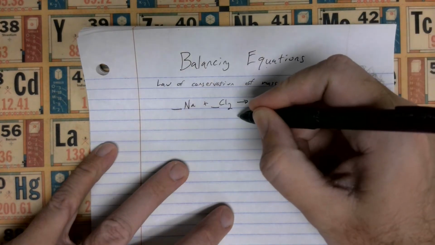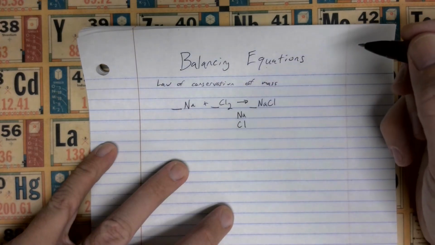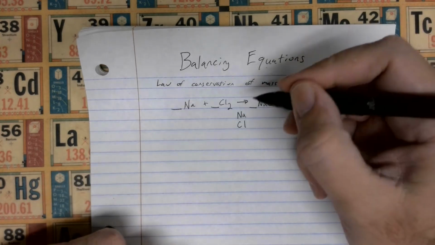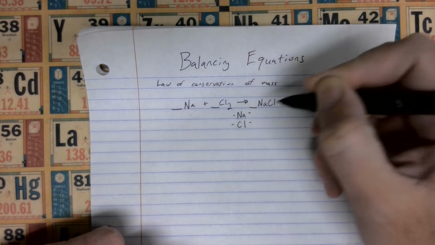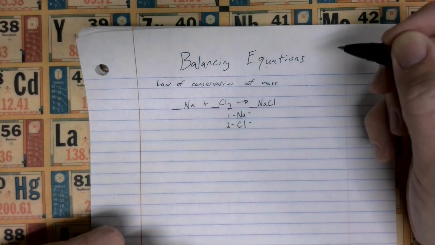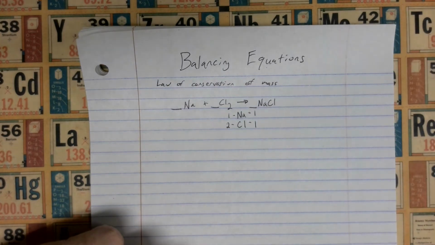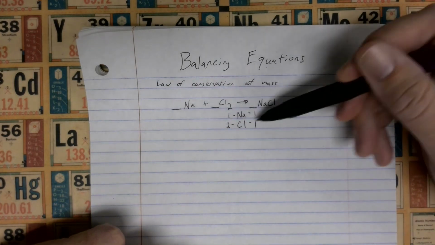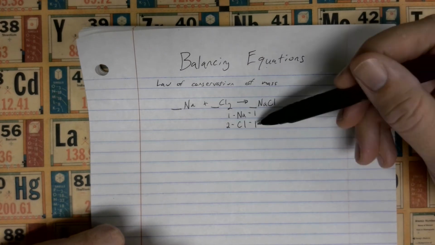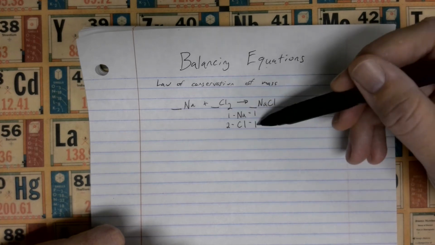So the way I like to do it is I write underneath the arrow all the elements that are involved in this reaction. So in this case I have Na and Cl, and then I count up how many are on each side. On the left side I have 1 Na and 2 Cls because it's Cl2. Then on the right side I have 1 Na and 1 Cl. So basically I have to have these numbers equal on both sides for the elements. The Nas are good, but the Cls are not. So this one has 2, this side has 1.